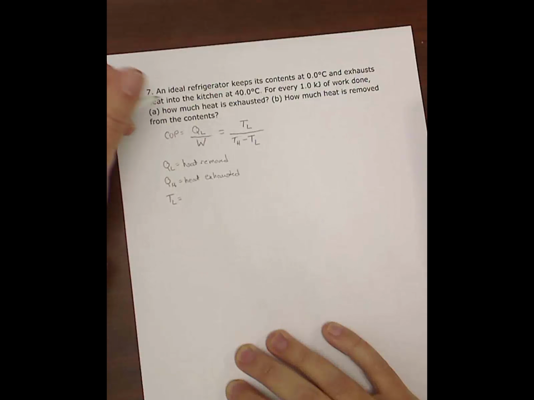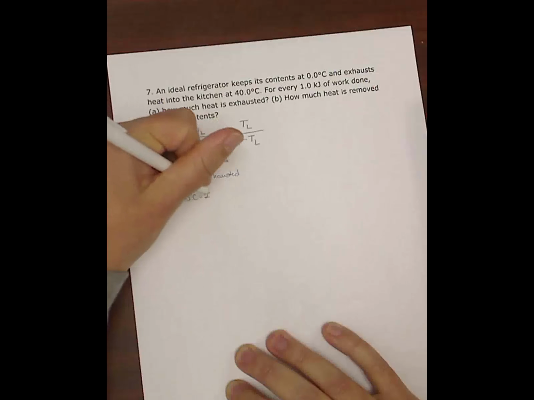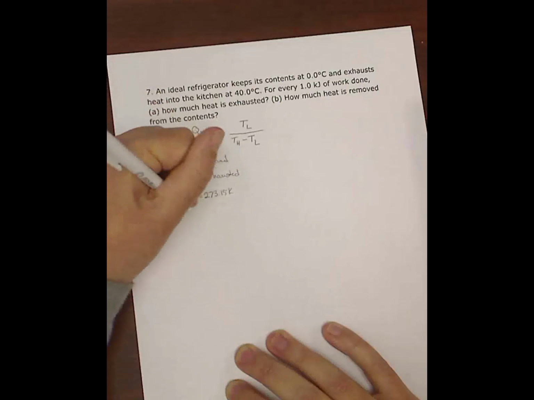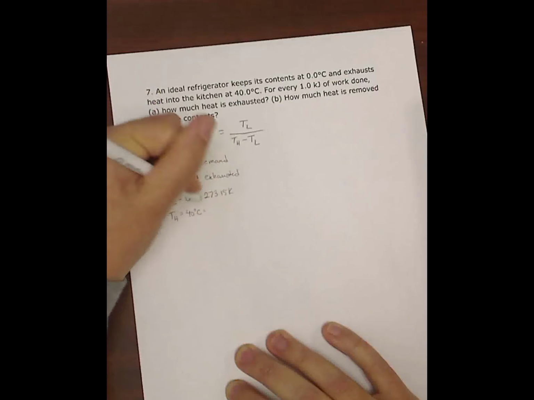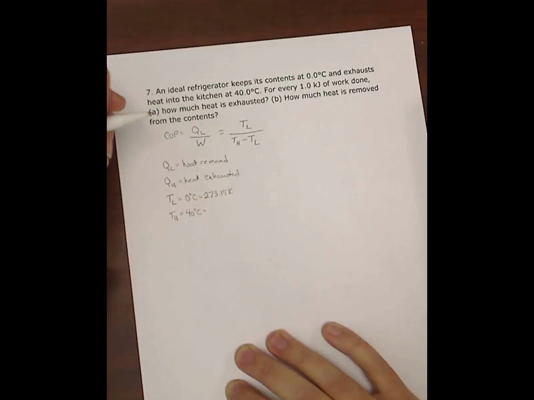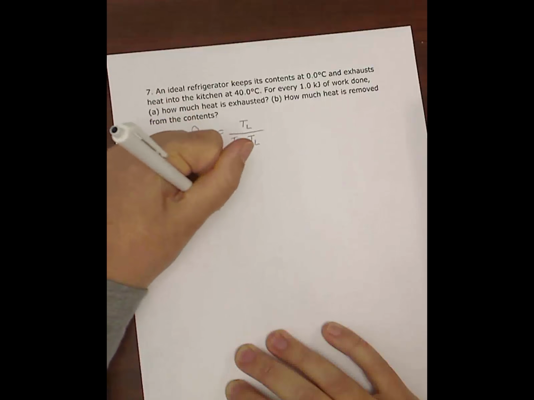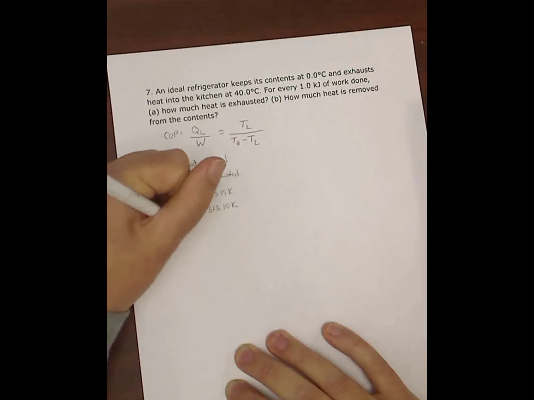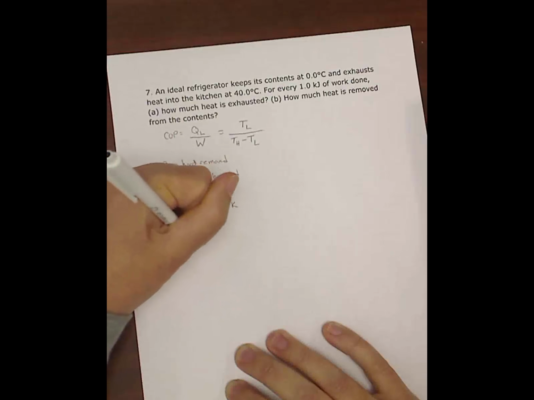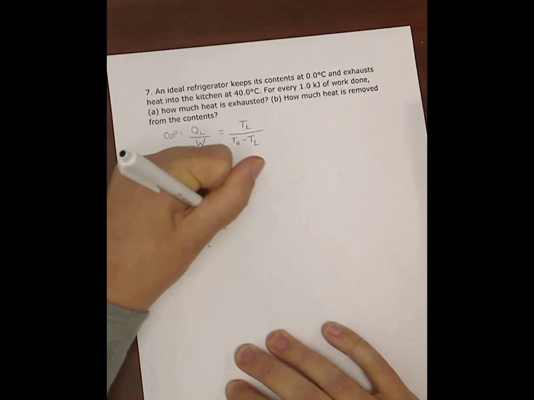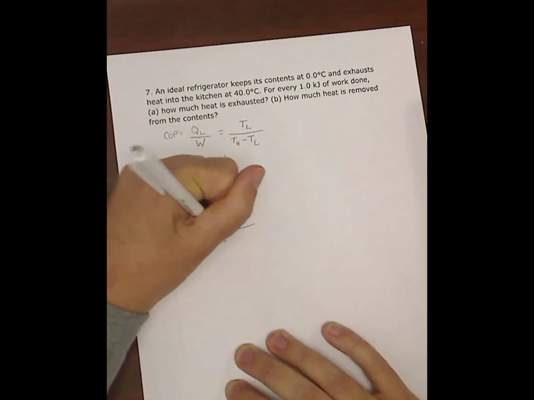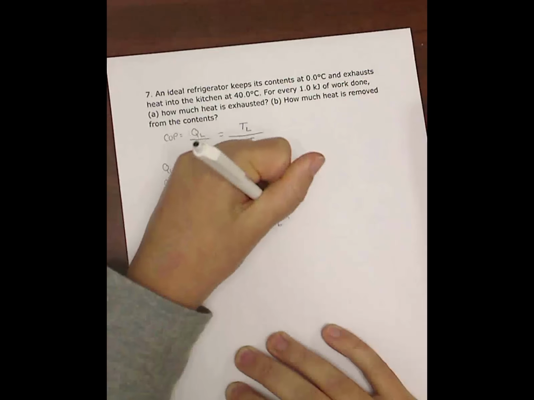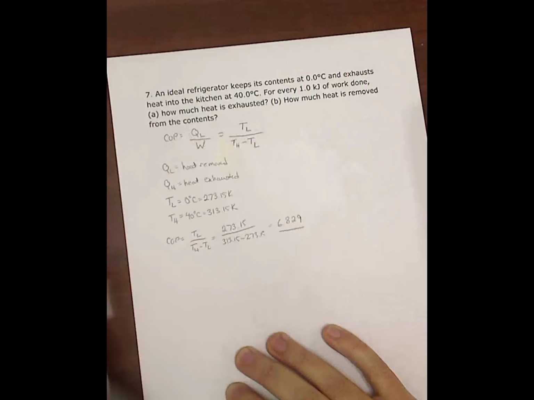Okay, so low temperature reservoir is at 0 degrees C, so it's 273.15 Kelvin. Remember, it's got to be in Kelvin. TH is the temperature of the room. So that's 273.15 plus 40, or 313.15 Kelvin. So we can get the coefficient of performance is TL over TH minus TL. So it's 273.15 over 313.15 minus 273.15. So the coefficient of performance is 6.829. Let's keep a bunch of sig figs.